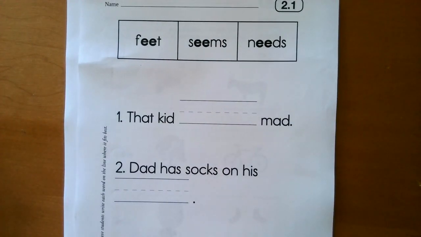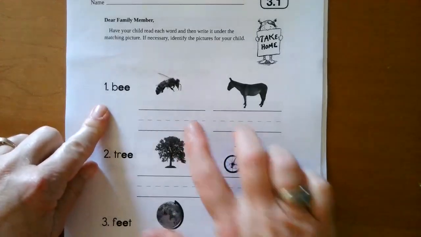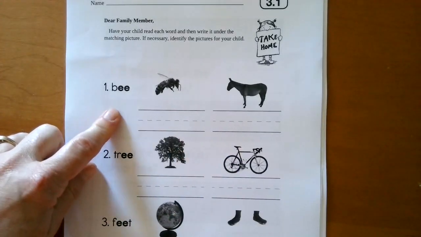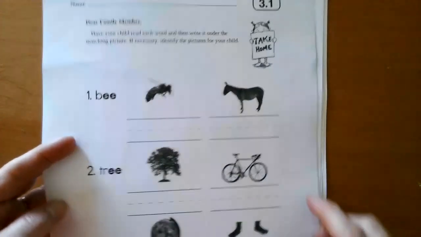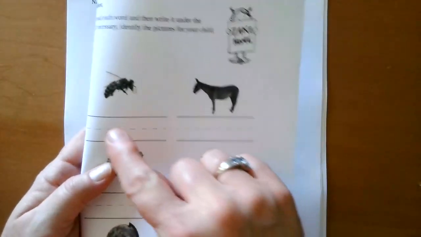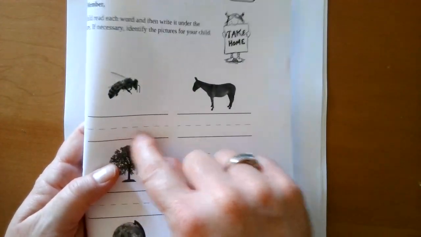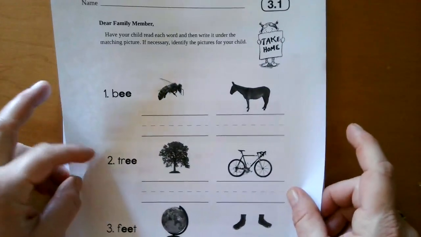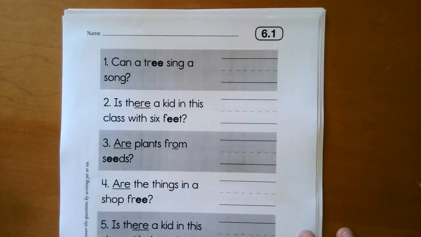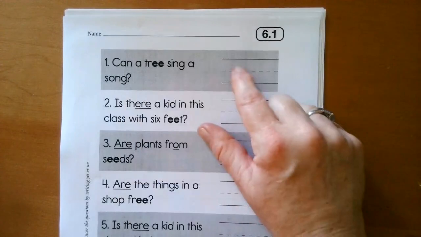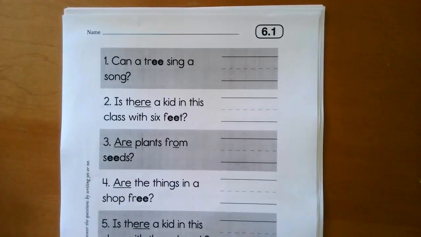One word with two pictures. They read the word, and then they decide where it belongs. So B. They write it from sounds, B, E. And they would check it and go to the next one. Answering yes/no questions. Can a tree sing a song? No. And they would just write the answers yes or no in the blanks.